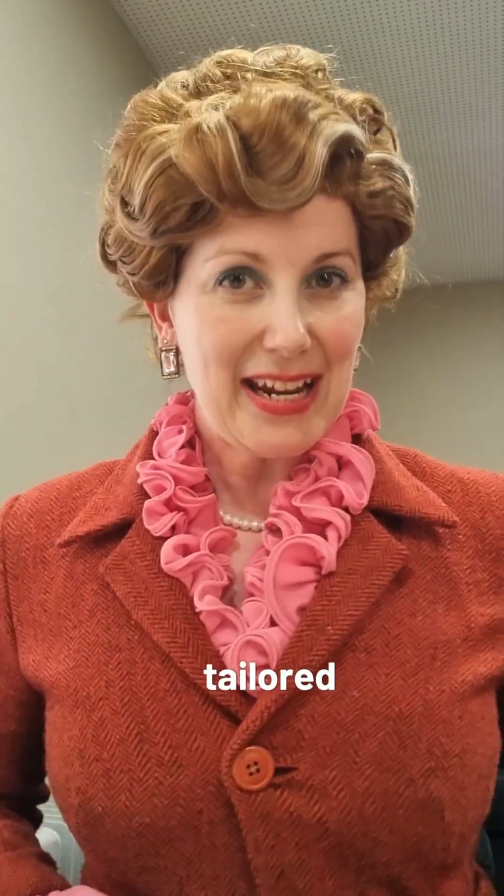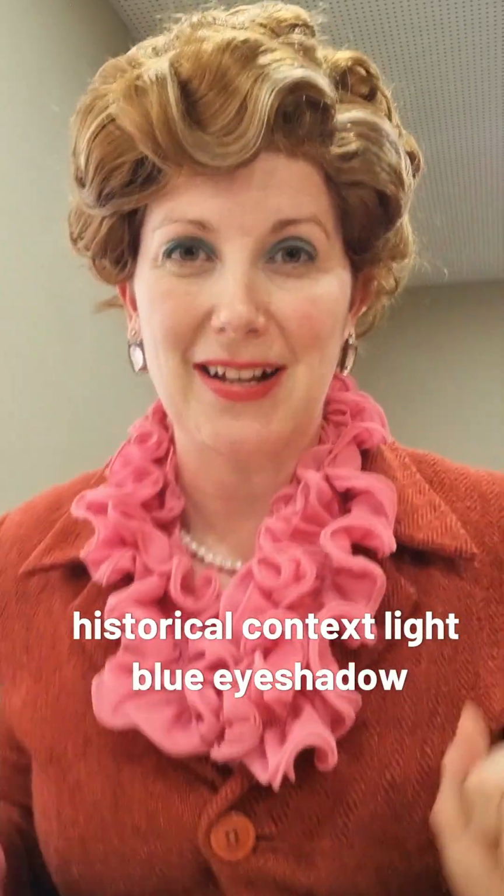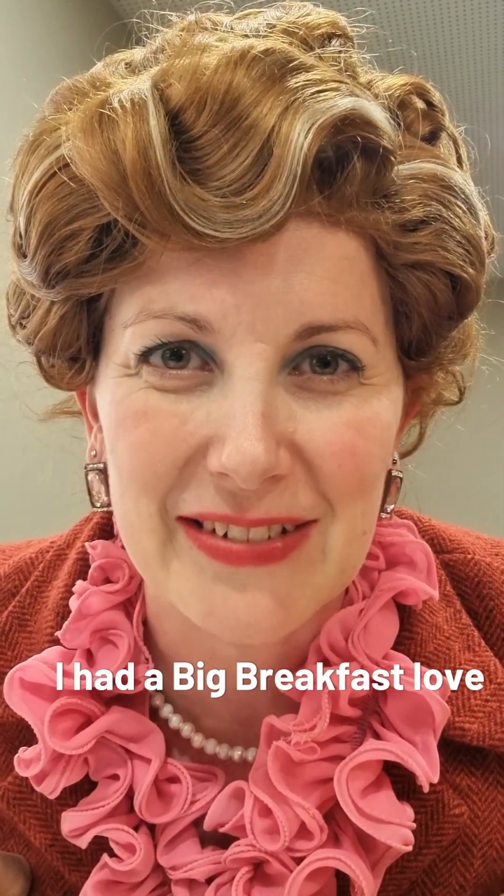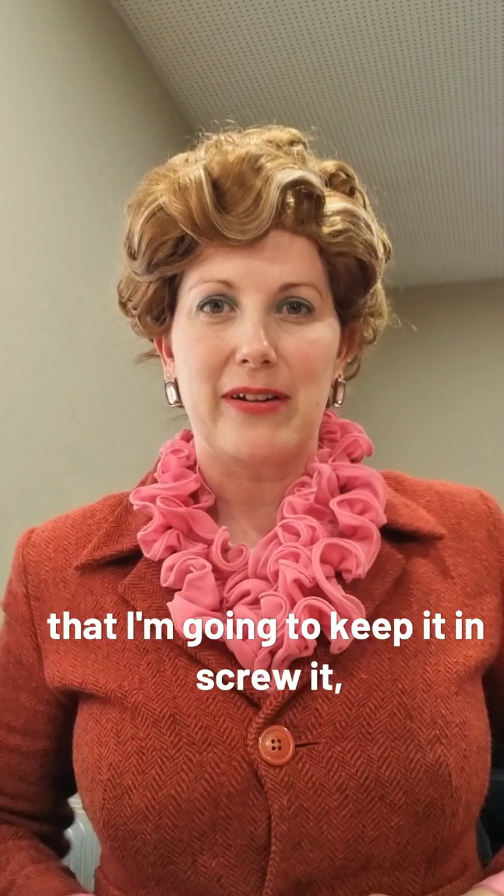We have a red russet tailored blazer. So, ensemble together. Historical context, light blue eyeshadow. Character traits, hello, I'm busting out of this. I had a big breakfast, love that. I'm going to keep it in, screw it, let's be real.